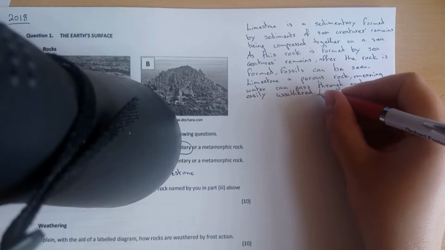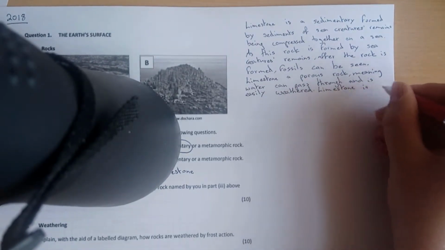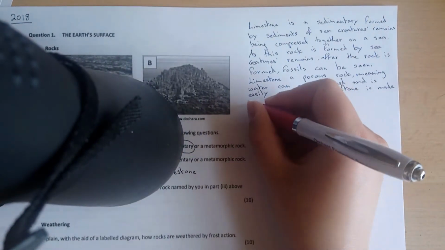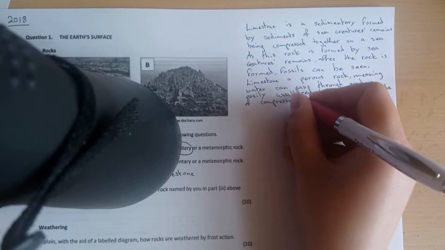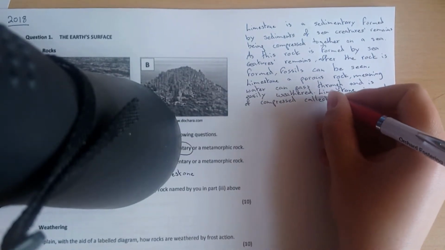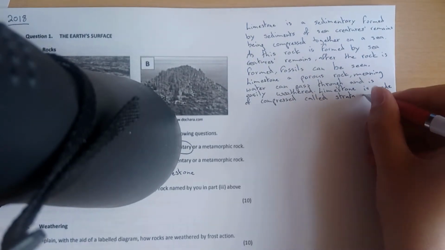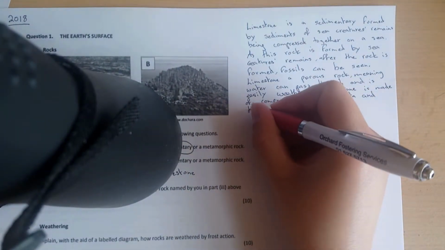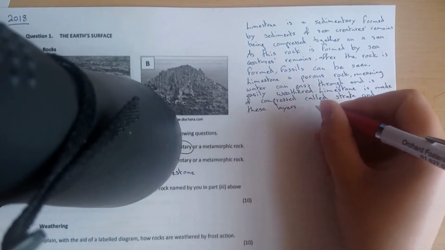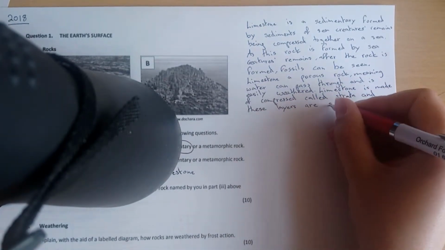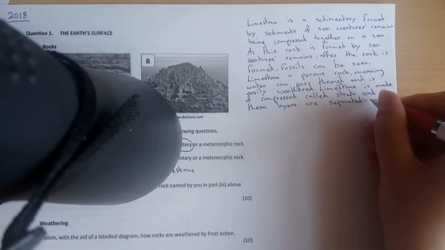So limestone is made, we're going to talk about the structure now. So limestone is made of layers, compressed layers, called strata. And these layers are separated by horizontal grooves called bedding planes.